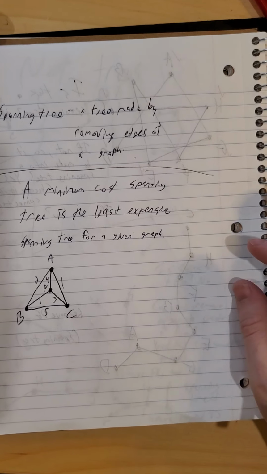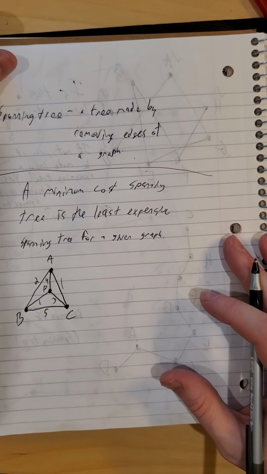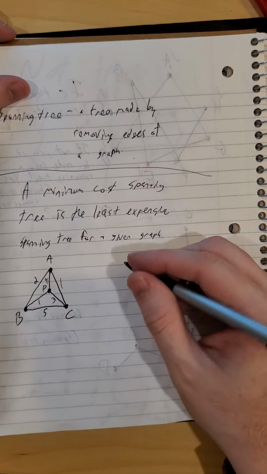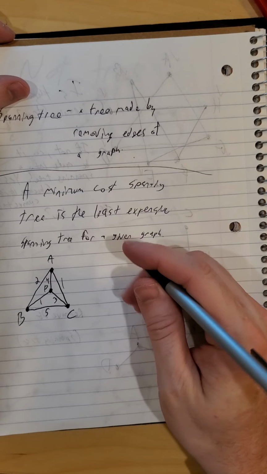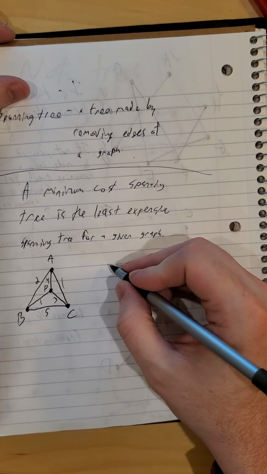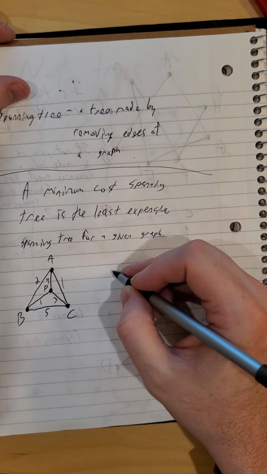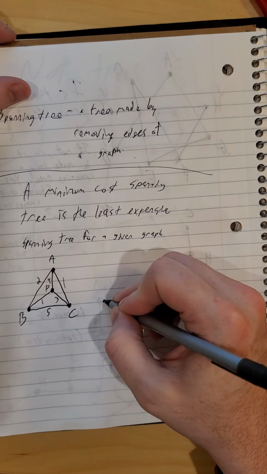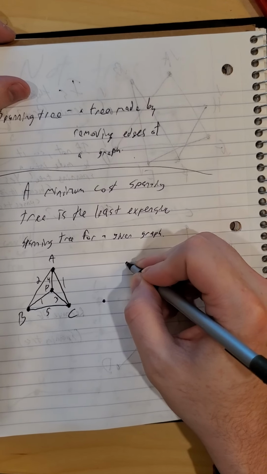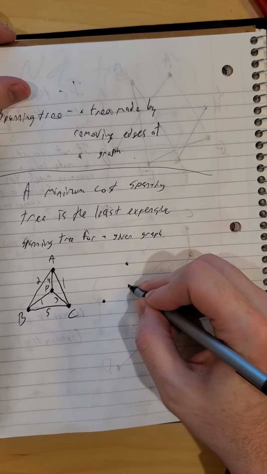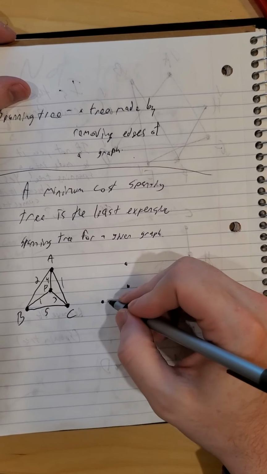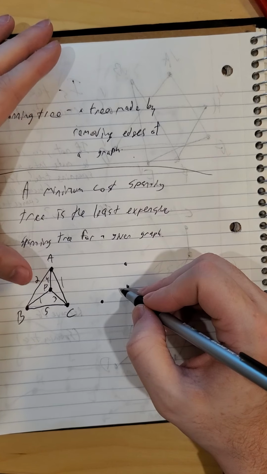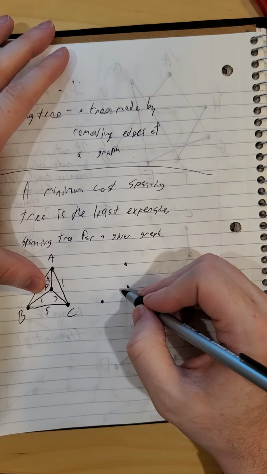Okay, so there are several spanning trees that exist for this graph. So let's see, we could remove AB. That would still be connected.